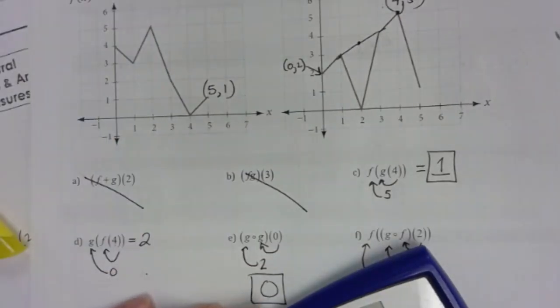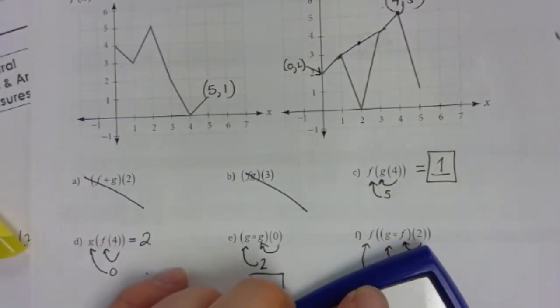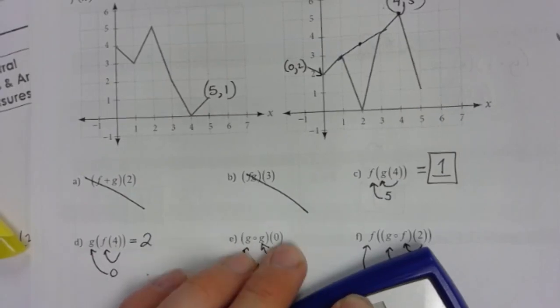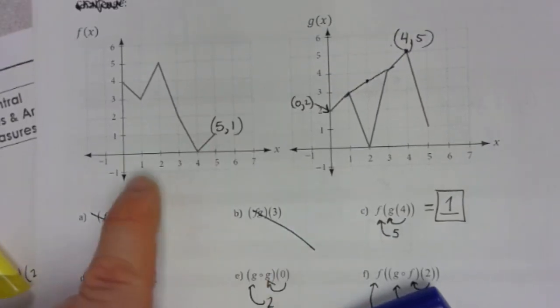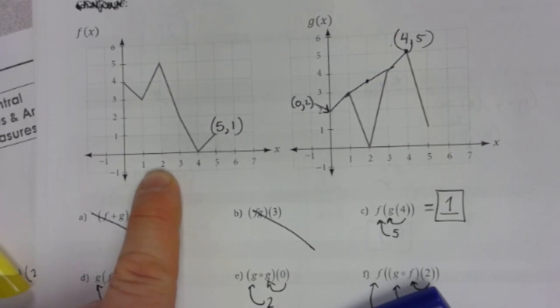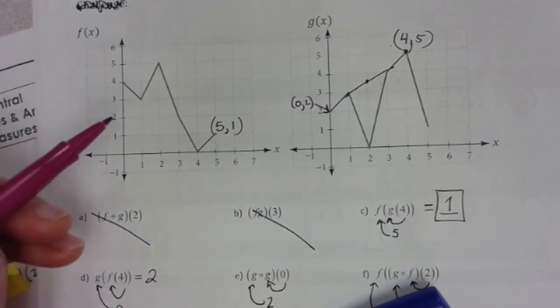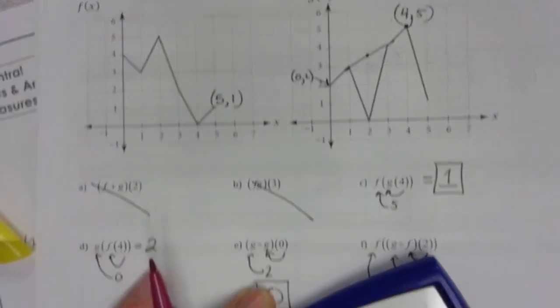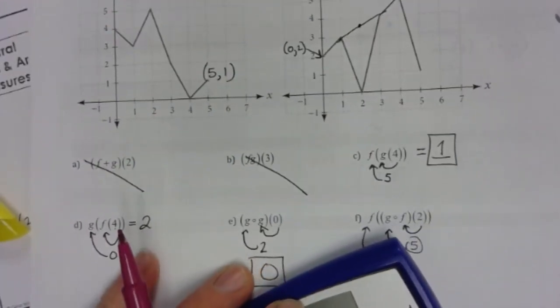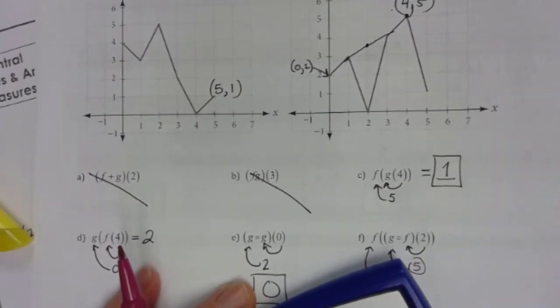Julia, what did you come up with for this first answer, plugging 2 into F? Well, 2 is the x value, right? So 2 comma what is on the graph? 2 comma 5, right? So now I have 5 as my first answer right there. Now where do I put the 5 at?